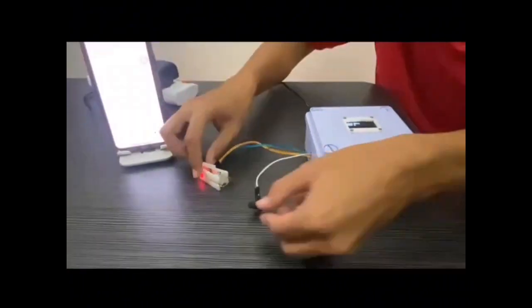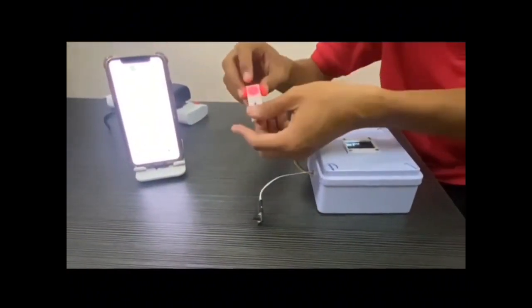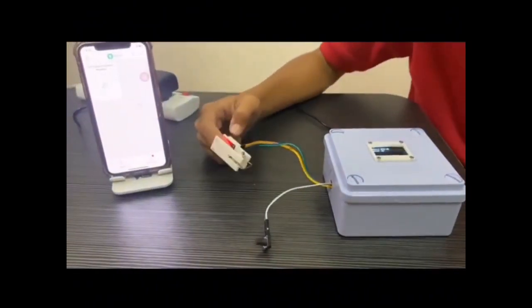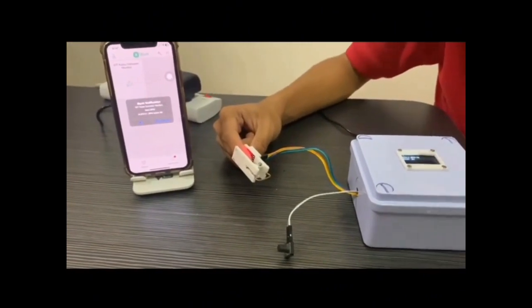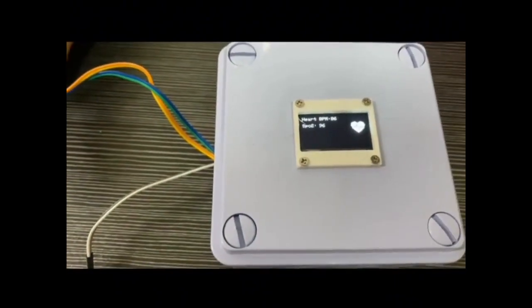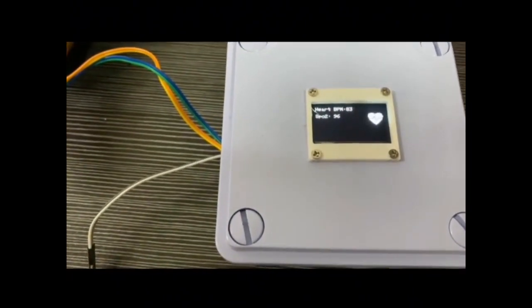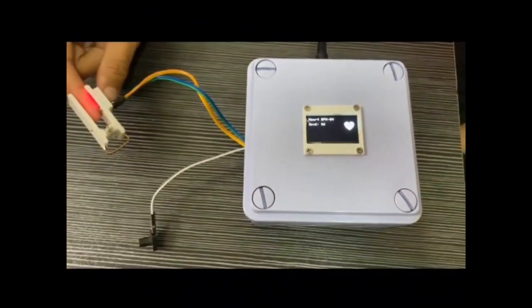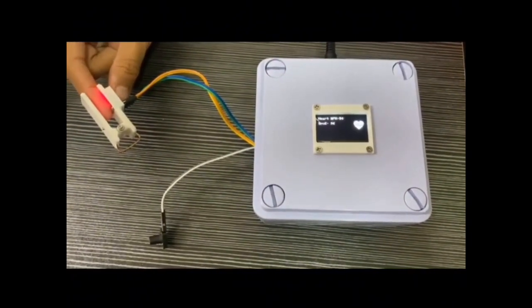Second step, place your finger in the holder, ensuring it touches the sensor. The ESP will then start taking the BPM and SpO2 readings. The result will be displayed on both the smartphone and the LCD. Looking at the LCD, we can see the current reading is 83 BPM and 96 SpO2.